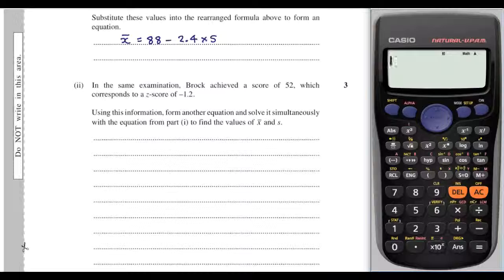Part D, Part 2. Similar to Part 1, we can write the formula x bar equals 52 plus 1.2 times s, using the information provided. As both equations are of the form x bar equals, we can equate the right-hand sides, giving us 52 plus 1.2s equals 88 minus 2.4s.